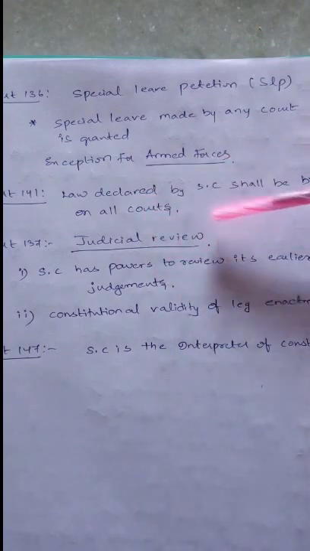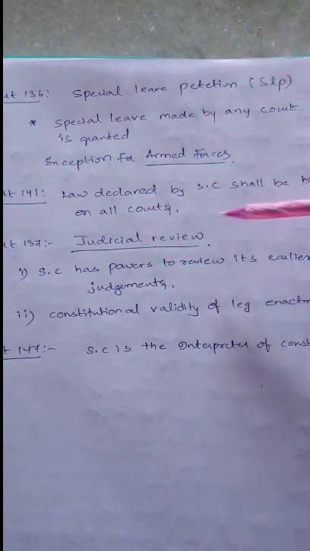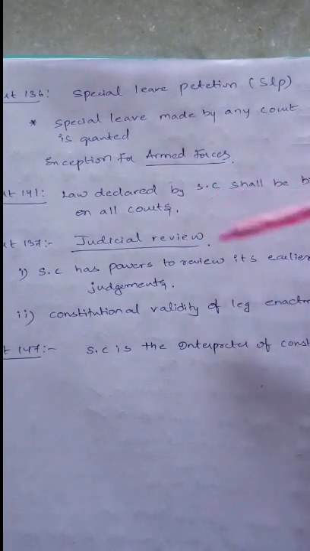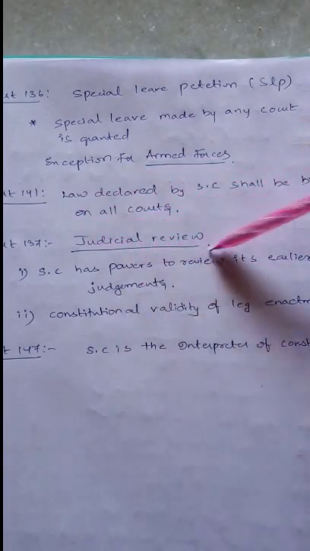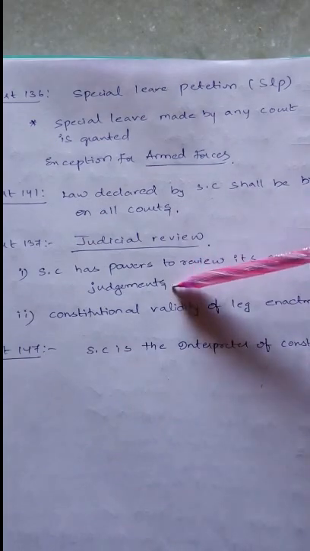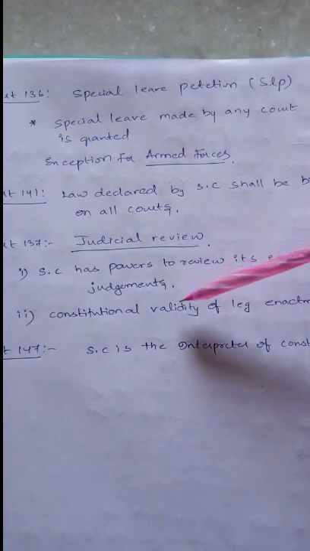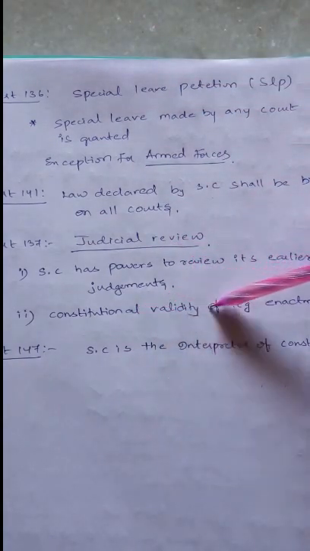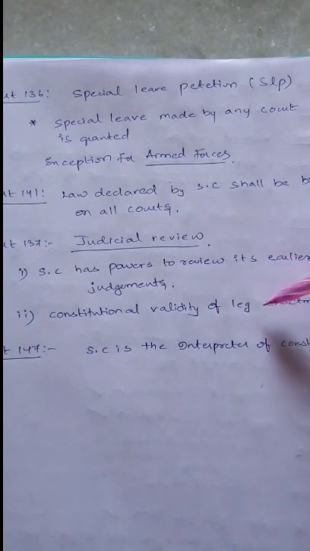137 deals with judicial review, which is a very important part of the Supreme Court. That is, the Supreme Court has powers to review its earlier judgments, and it also deals with the constitutional validity of legislative enactments. It can also refer again to the legislative enactments and amend them.